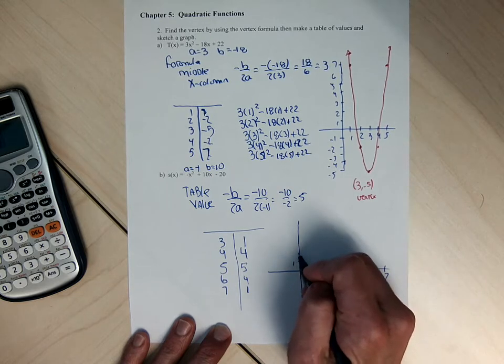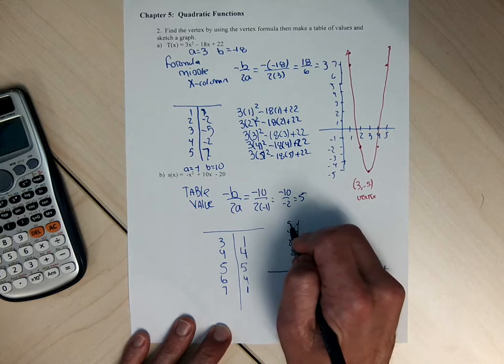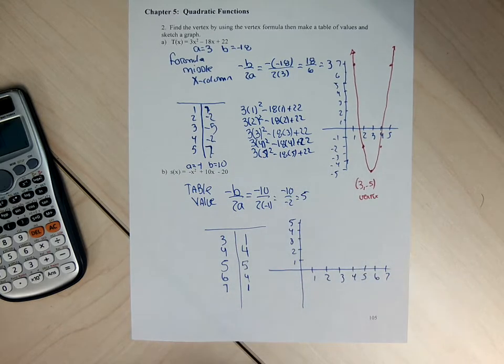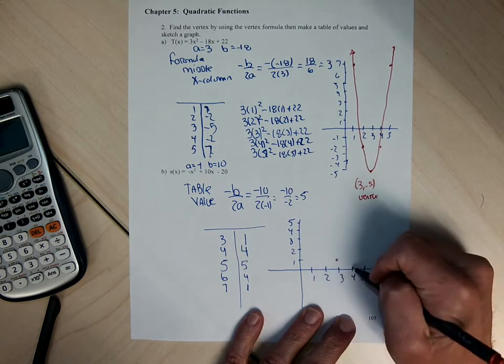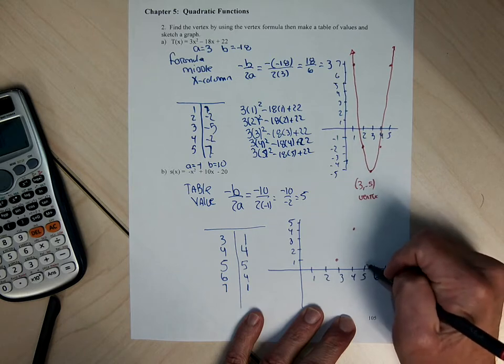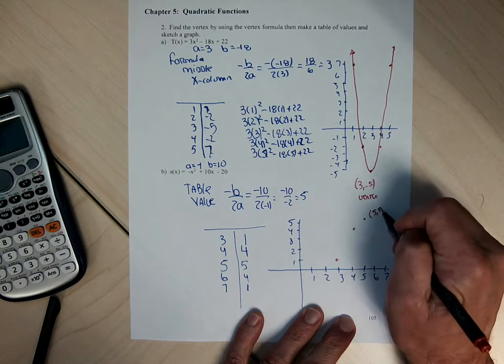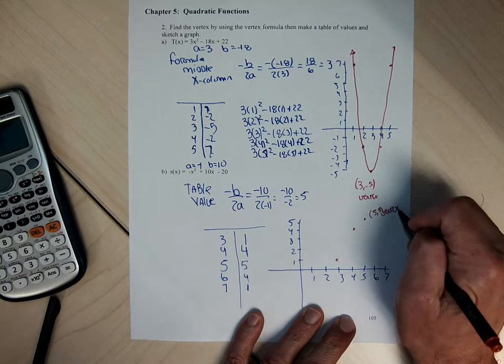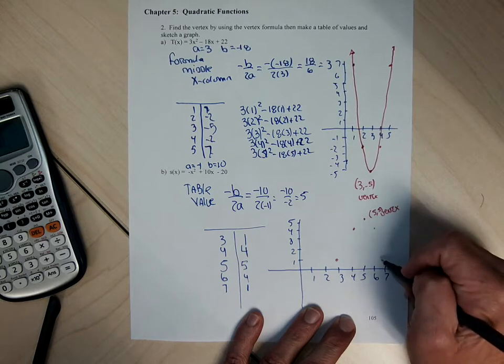So I just need my y's to go up to 5. Plot all the points. Label the vertex. First point 3, 1, not the vertex. I'm just going to dot it. 4, 4, not the vertex, just dot it. 5, 5 is the vertex. Dot and label it. Call it the vertex. And then 6 and 4, 7 and 1.